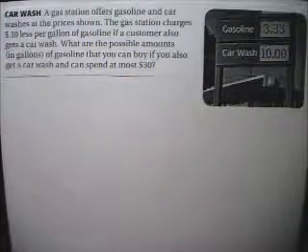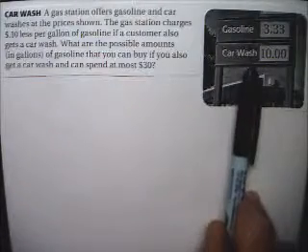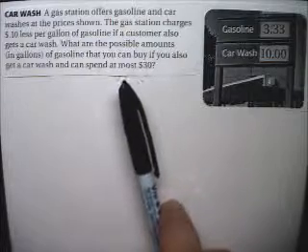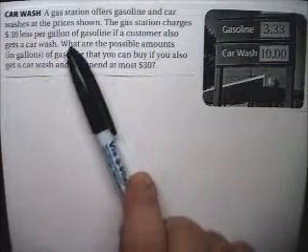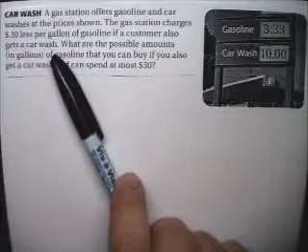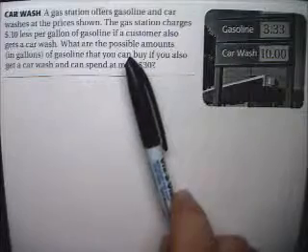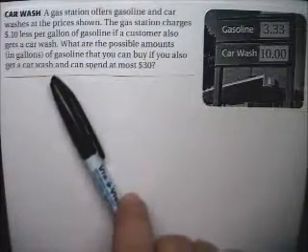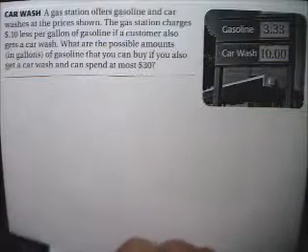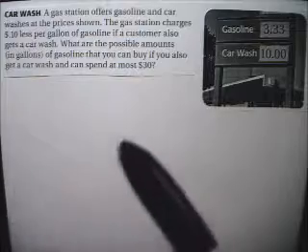Example 5 has a story problem where a car wash costs $10 and you get to pay 10 cents less per gallon if the car gets a car wash, and you have to figure out the possible amounts of gallons of gasoline that you can buy if you want to get the gasoline and the car wash and spend at most $30.